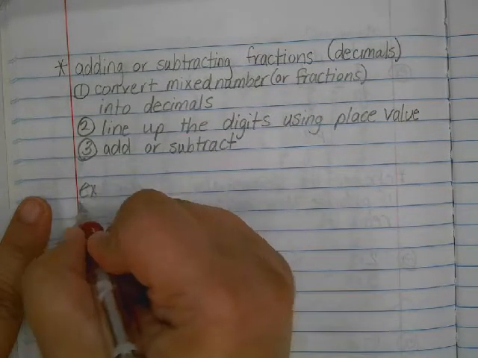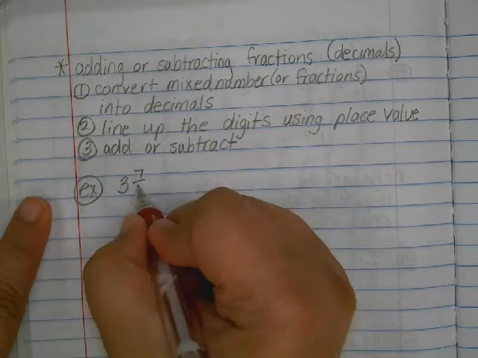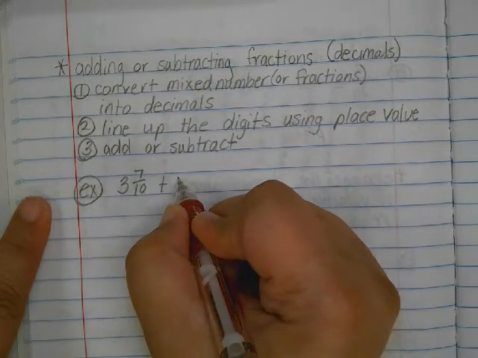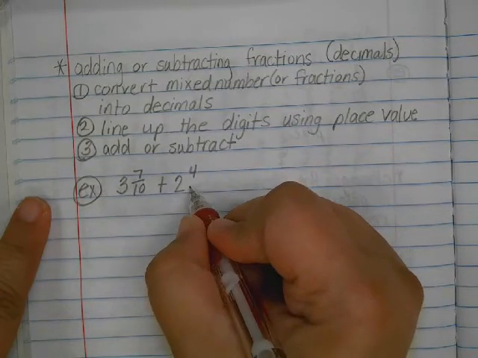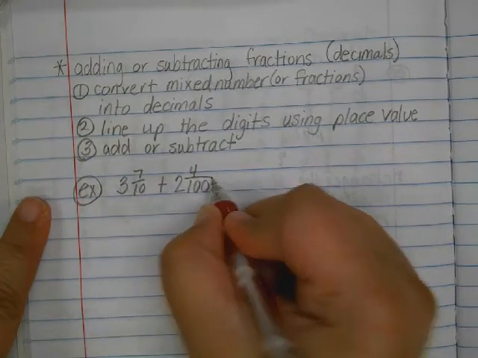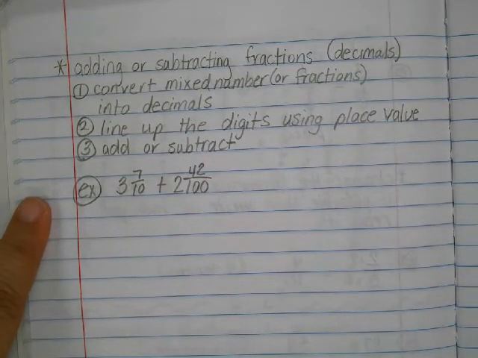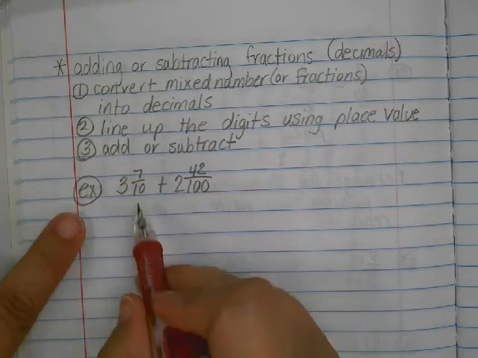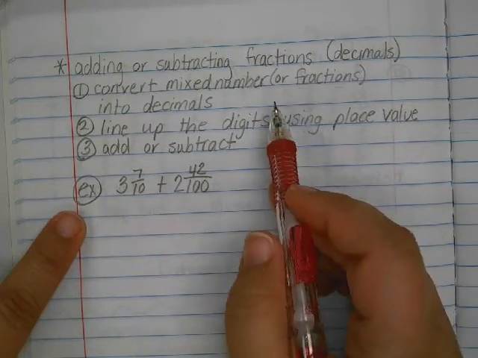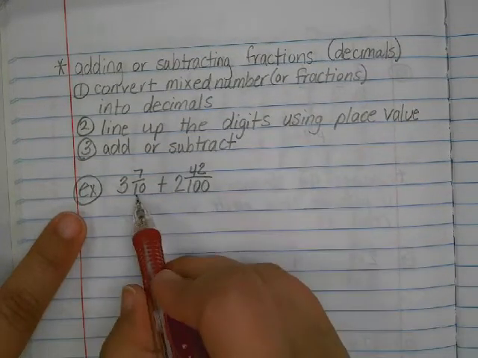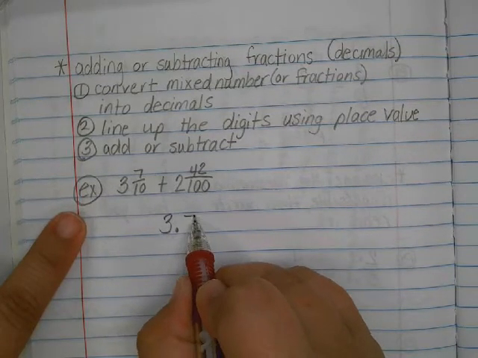So for example, if I have 3 7/10 plus 2 4/100, actually let's make this 2 42/100 just to make it a little bit easier for the example. The first thing I'm going to do is convert my mixed number to a fraction or to a decimal. So my first one, I read it as 3.7.